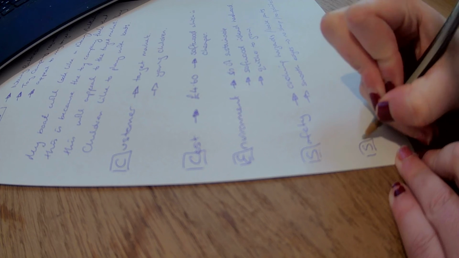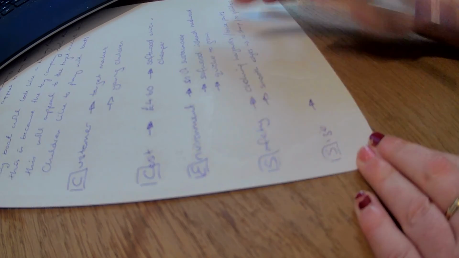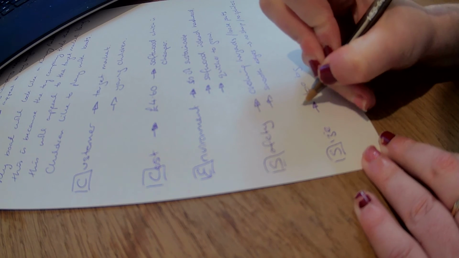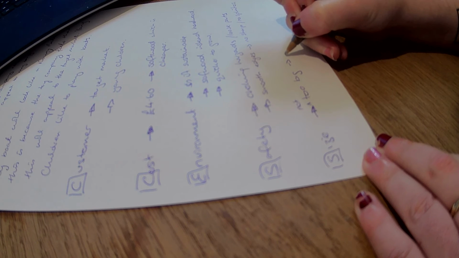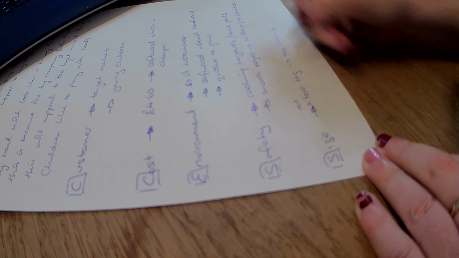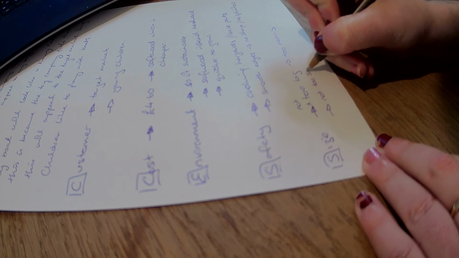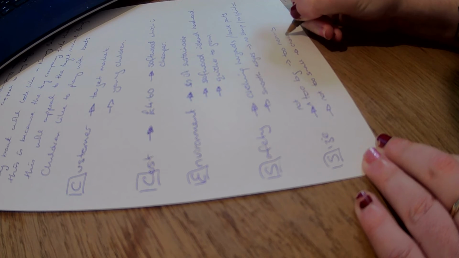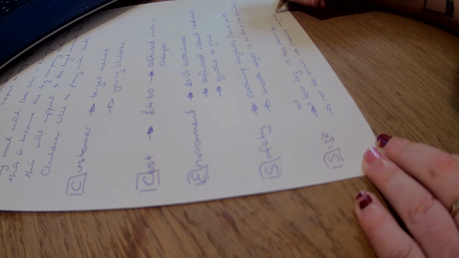The other one is size. So we don't want it too big, because otherwise it will be too heavy. We don't want it too small, because then it could become a choking hazard or easily lost.